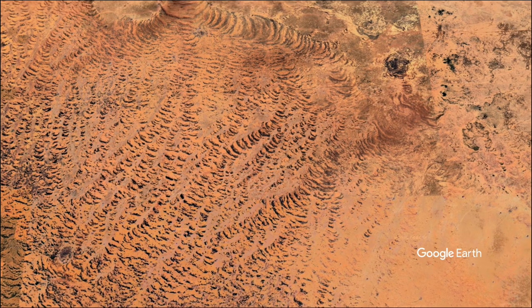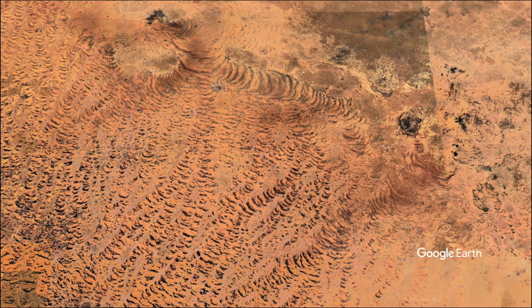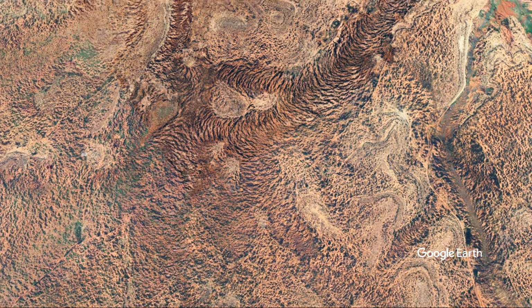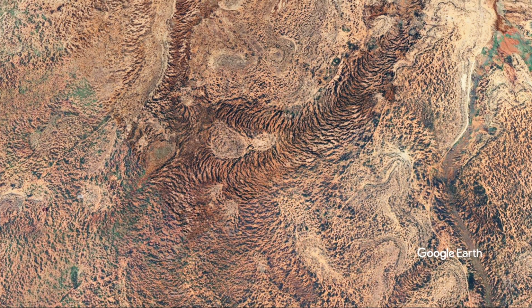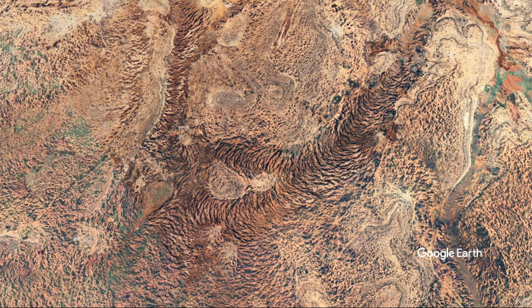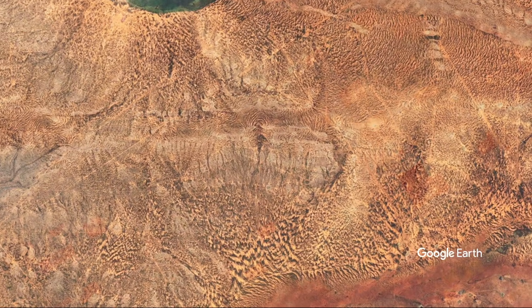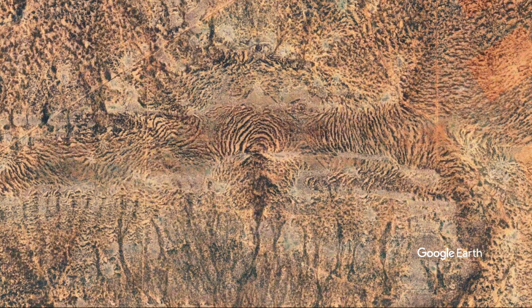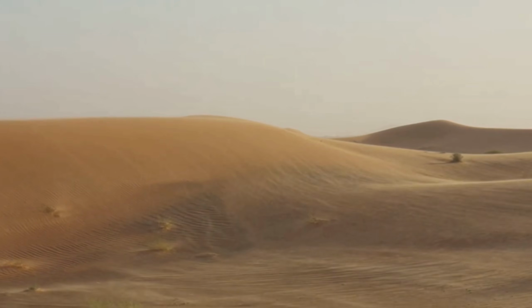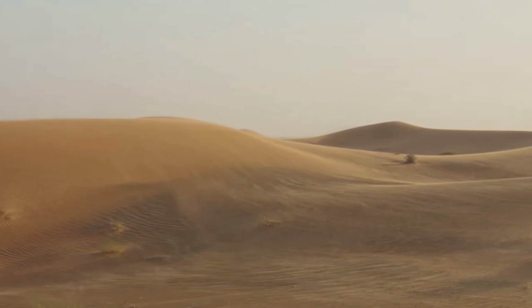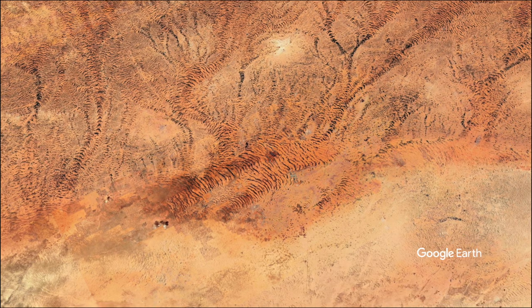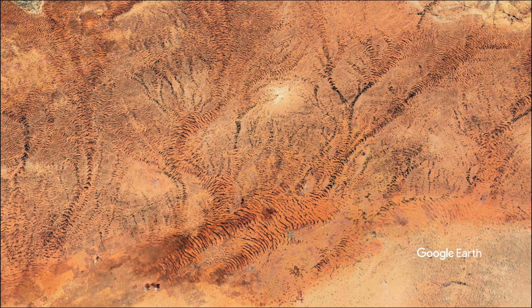Because of this, the ripples are orientated in many different directions to stay perpendicular to the curving current. This proves that they were formed from water and not wind, because wind blows consistently over an entire landscape, especially on relatively flat terrain, which most of these ripples are on.